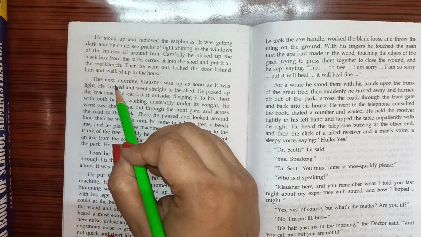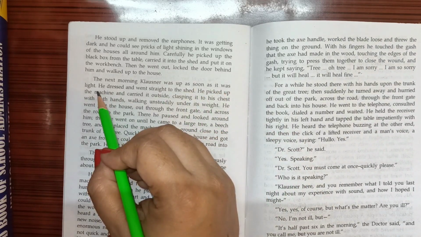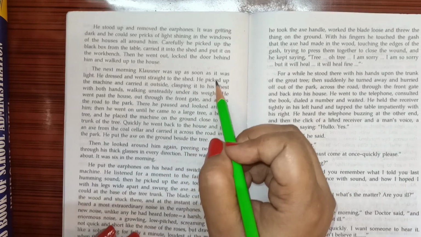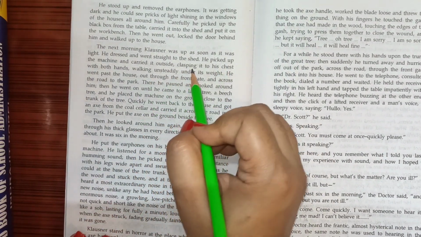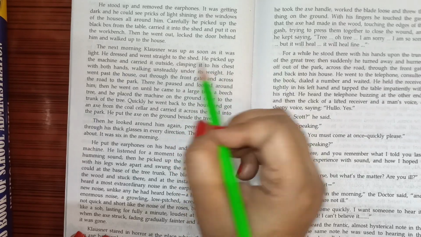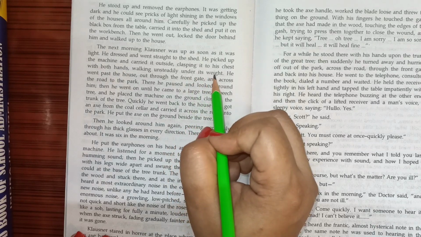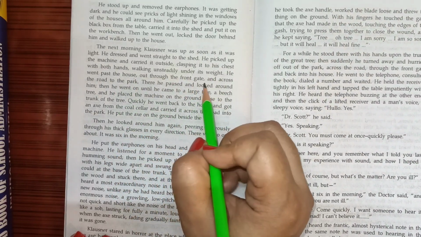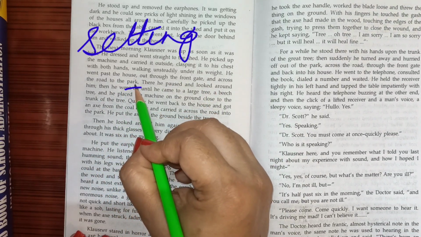The next morning, Klausner was up as soon as it was light. He dressed and went straight to the shed. He picked up the machine and carried it outside, holding it tightly to his chest with both hands, walking unsteadily under its weight. He went past the house, out through the front gate and across the road to the park. Another setting, the park.